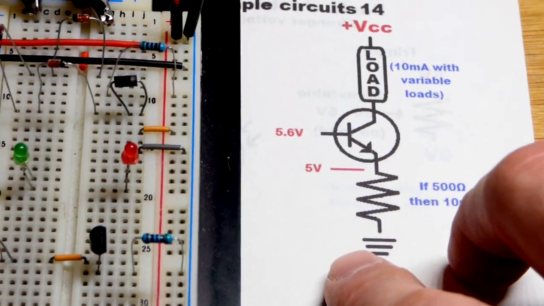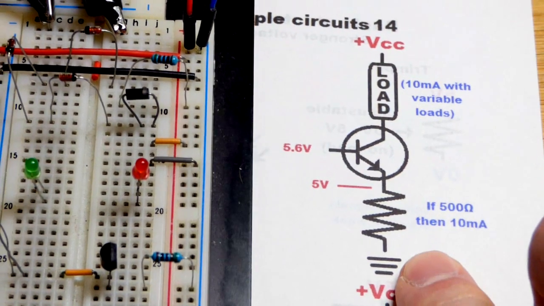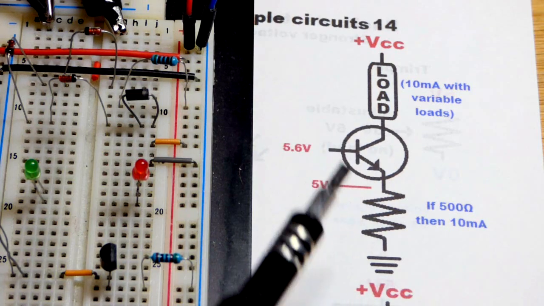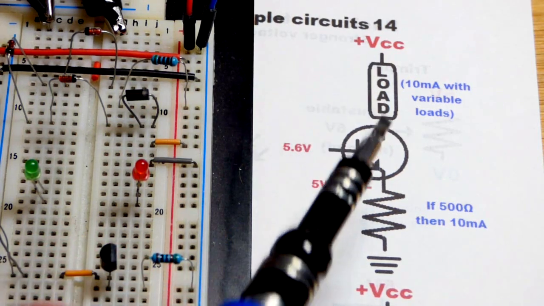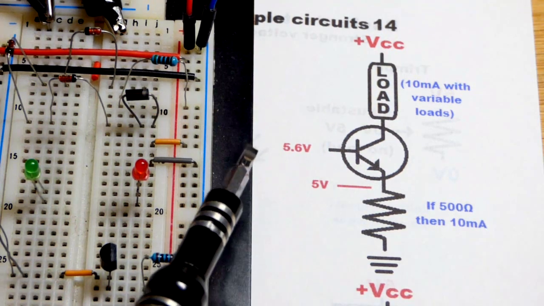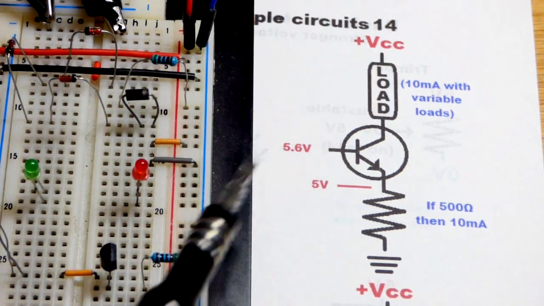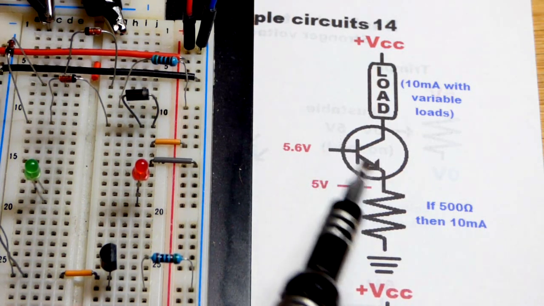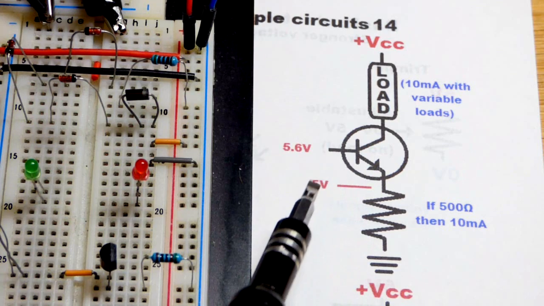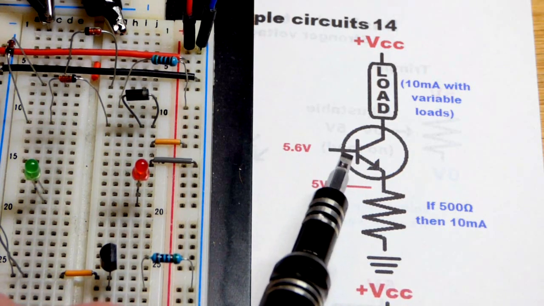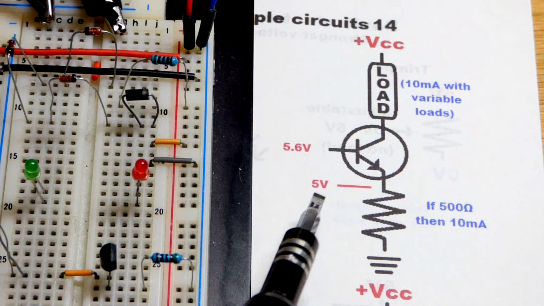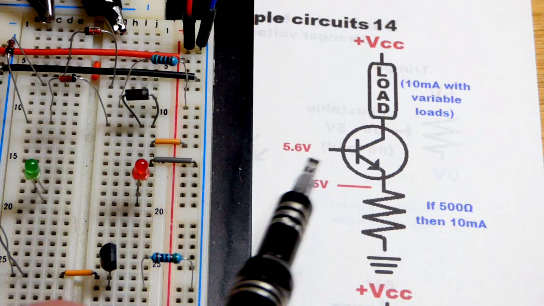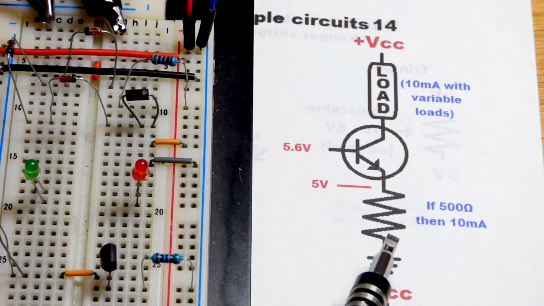And here is the basic circuit of a current source. If you're using an NPN bipolar junction transistor, the load is on the collector side, right there. Of course, we set the signal at the base. There is about a 0.6 volt drop between the base and the emitter. So if we give the base 5.6 volts, the emitter will see about 5 volts. And then we have the resistor. So this is going to keep the voltage across this resistor the best it can.